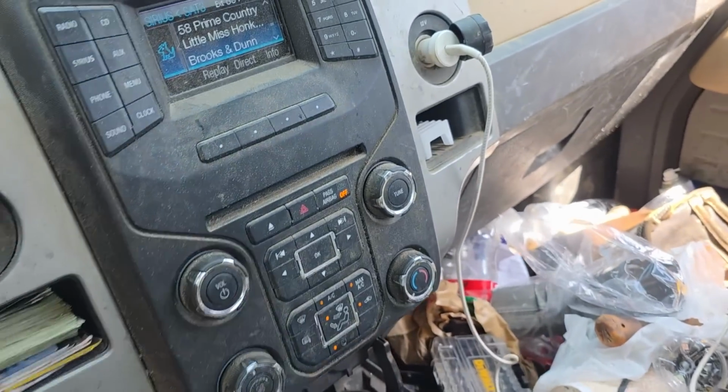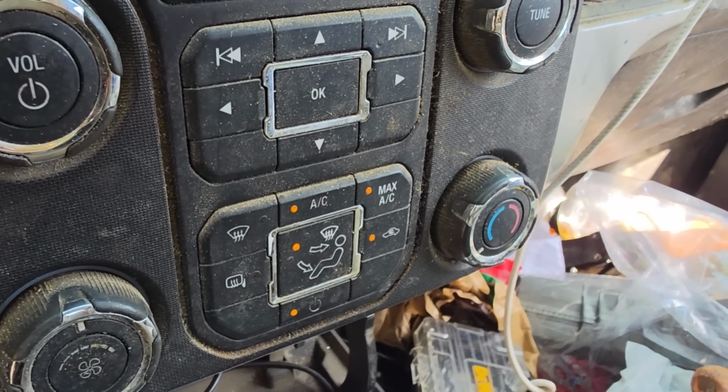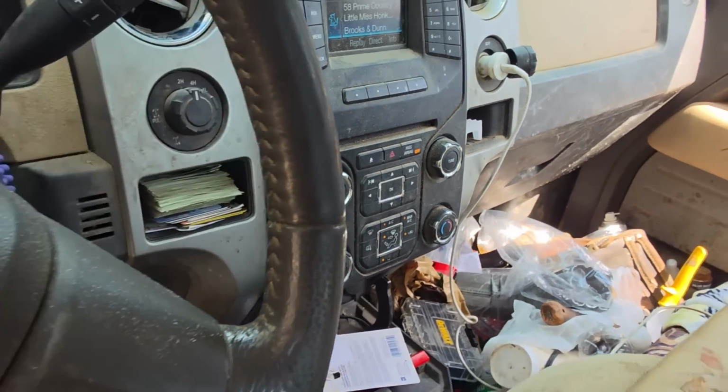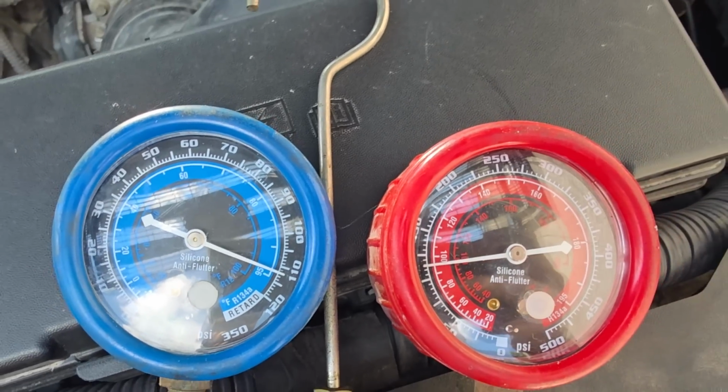All right, let's see if we can do a quick one here. Got my buddy's truck here. AC complaint, intermittently comes and goes. AC is on right now. Air is warm. Let's go under the hood, check the pressures. Static pressures were the same.